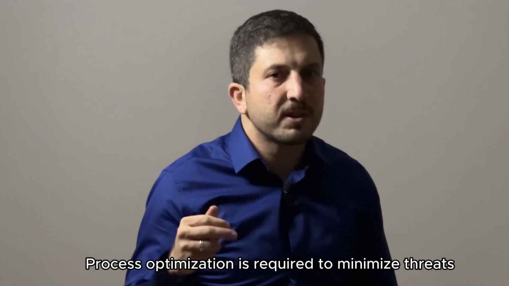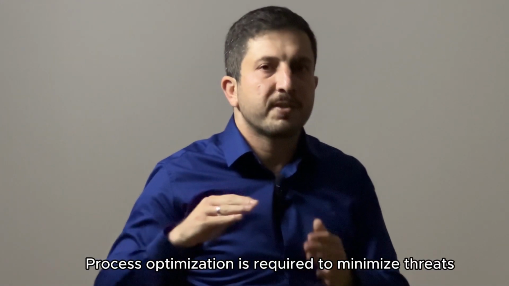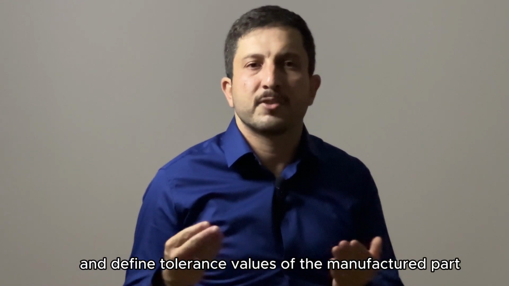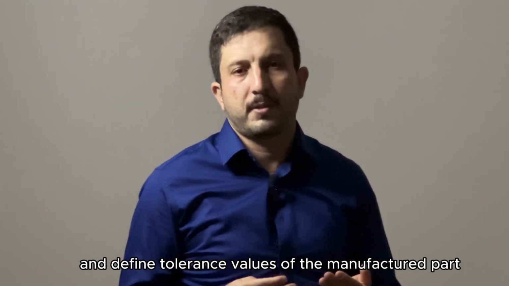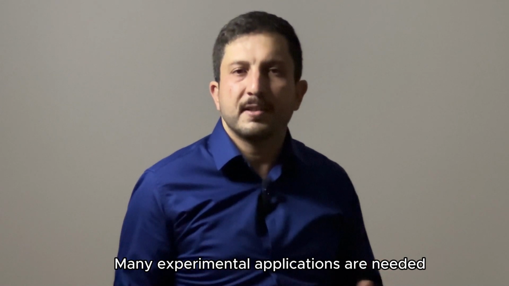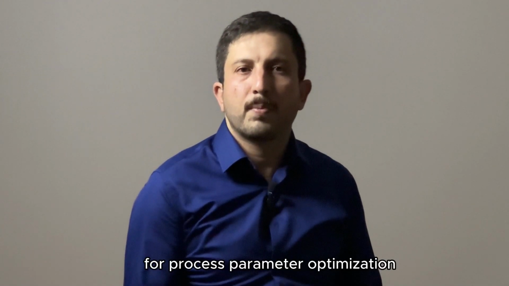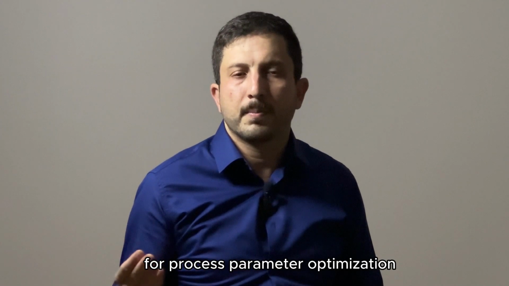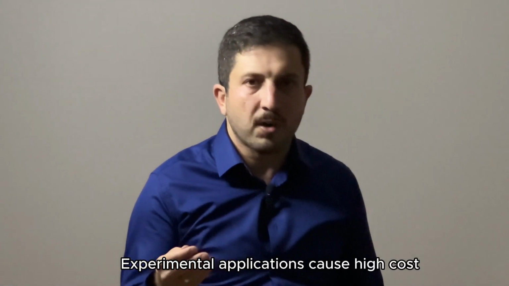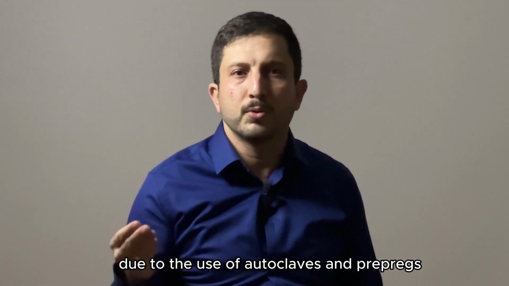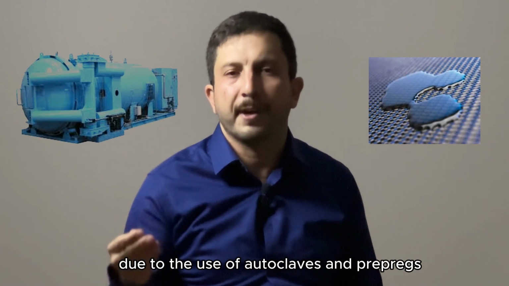Process optimization is required to minimize threats and define tolerance values of the manufactured part. Many experimental applications are needed for process parameter optimization, and they cause high cost due to the use of autoclaves and prepregs.